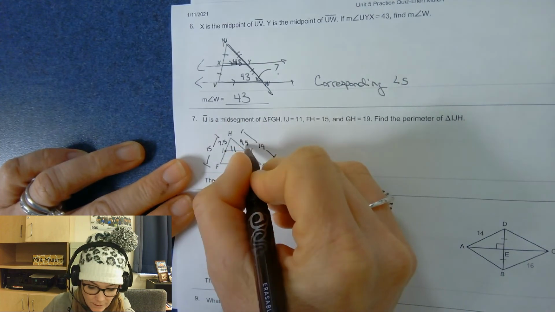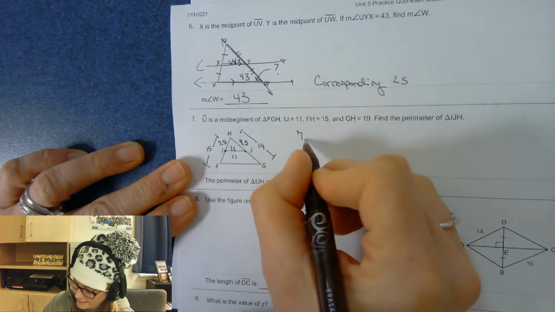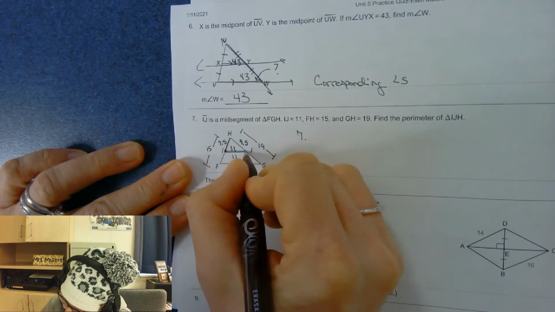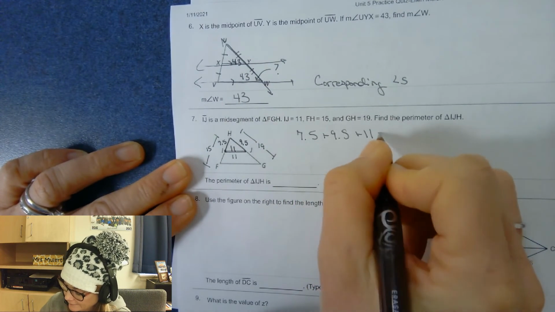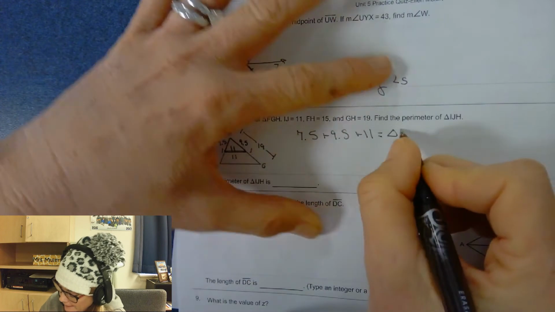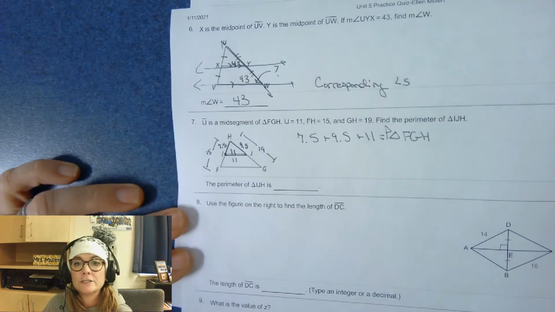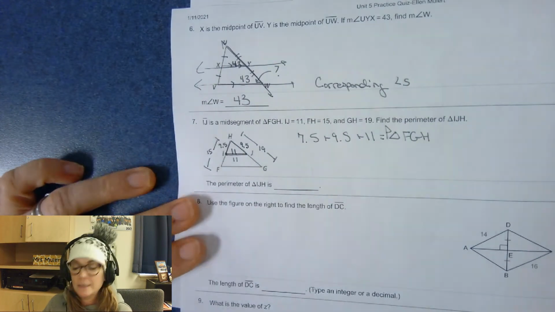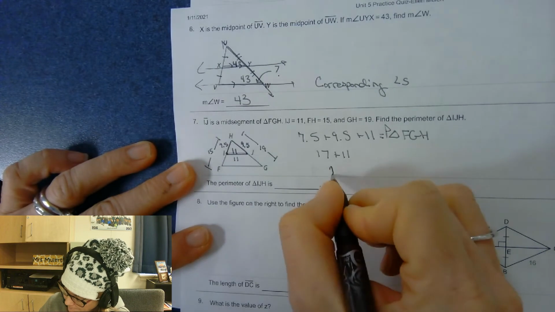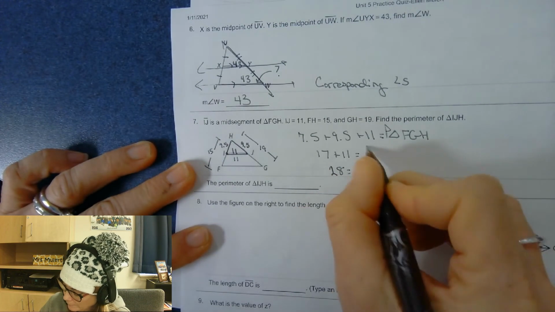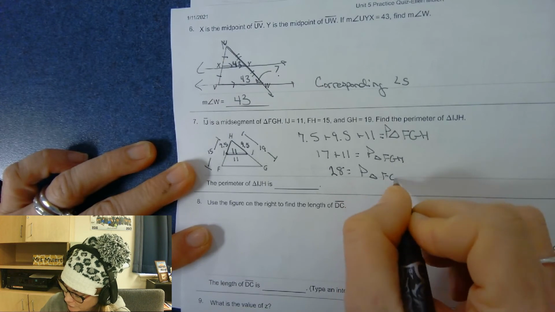All right, so we are looking at this problem, and we are going to be just adding for this little triangle, 7.5 plus 9.5 plus 11 is the perimeter. Okay, so what do we get here? 17 plus 11, and that is 28. Perimeter of triangle IJH, 28.